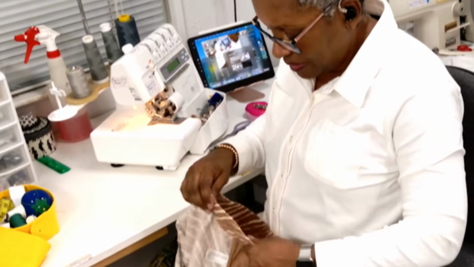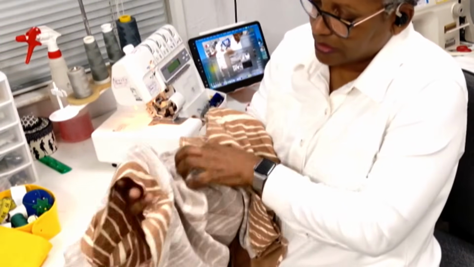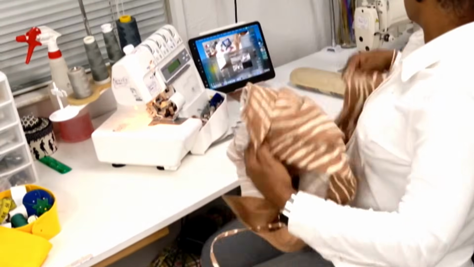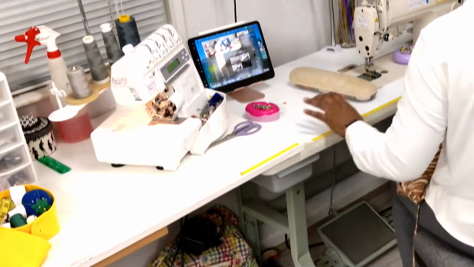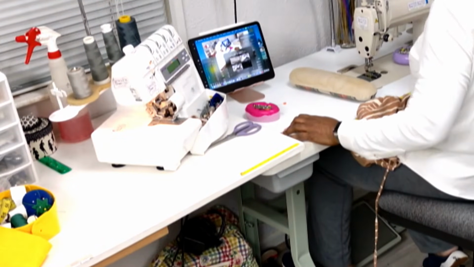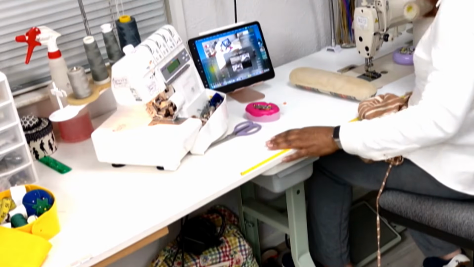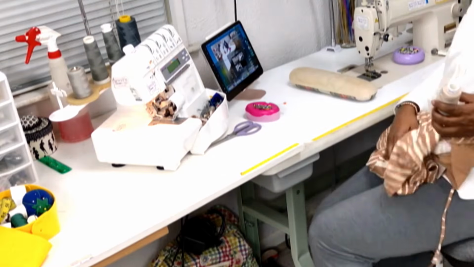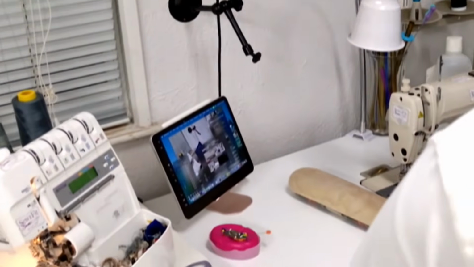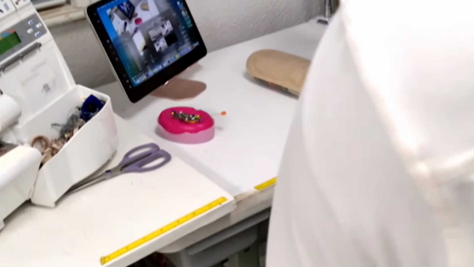Okay, let's measure these thighs. Get these hems on. Let's see, what color thread do I need? Beige or brown? I'm gonna use this color here. Let's bring you guys over here. There you go.